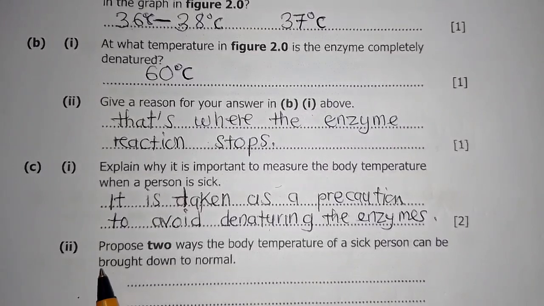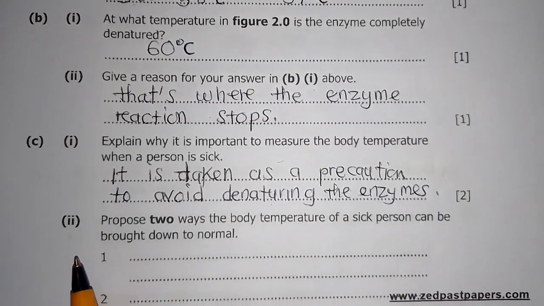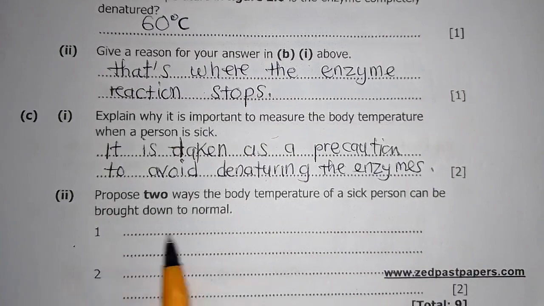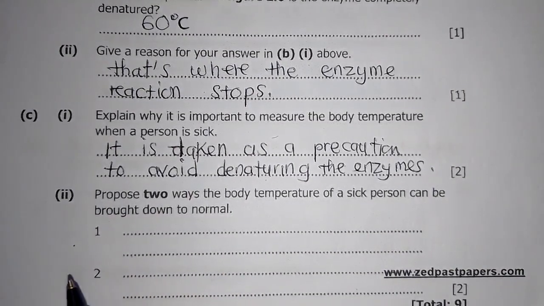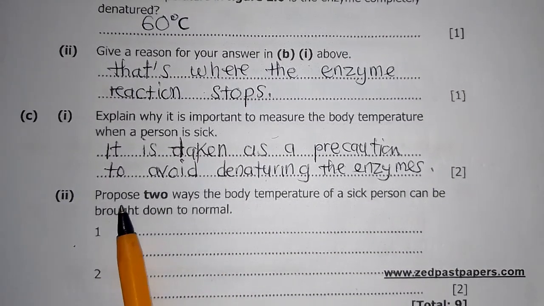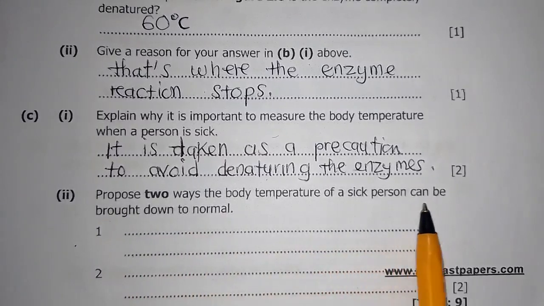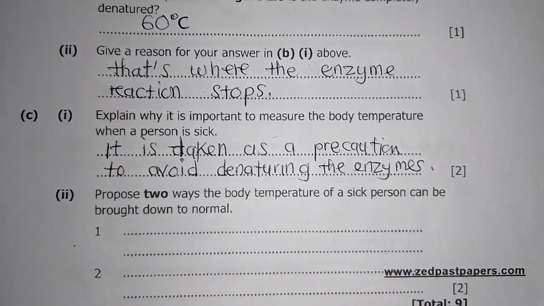We go to this, I think this is our last question in this question 2. This is the last part on question 2, where it's saying, propose 2 ways the body temperature of a sick person can be brought down to normal.